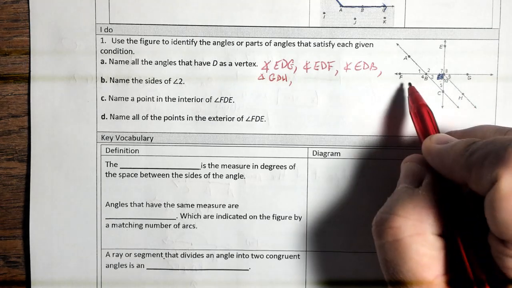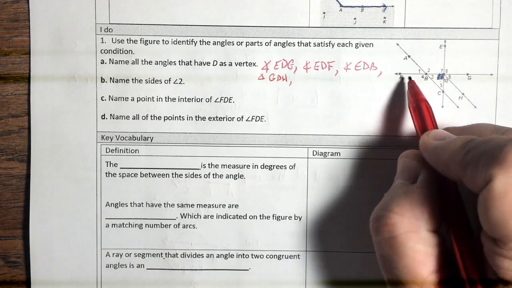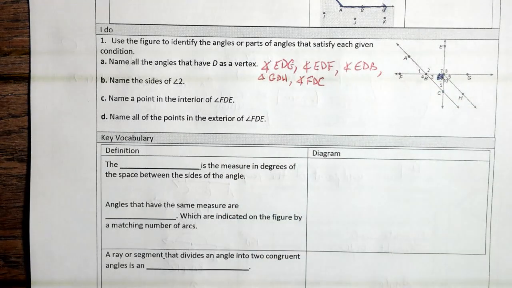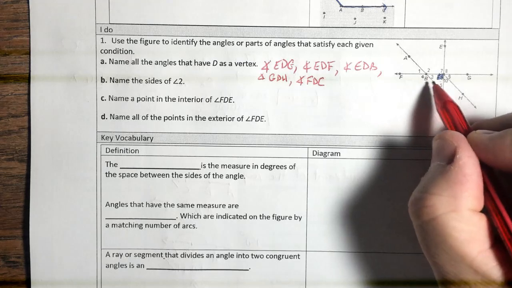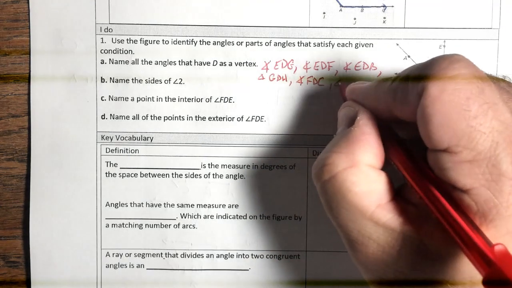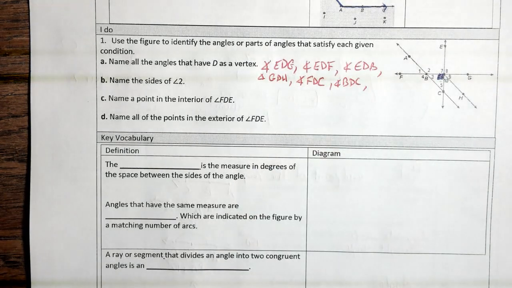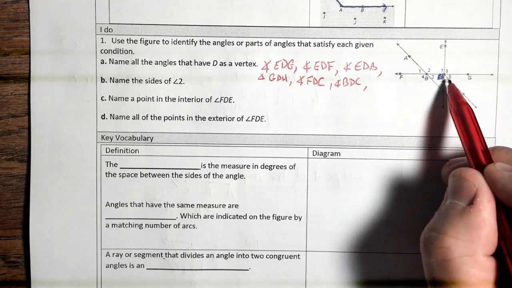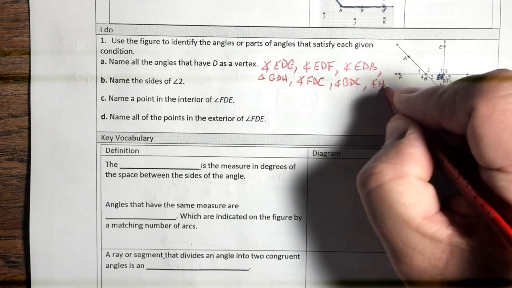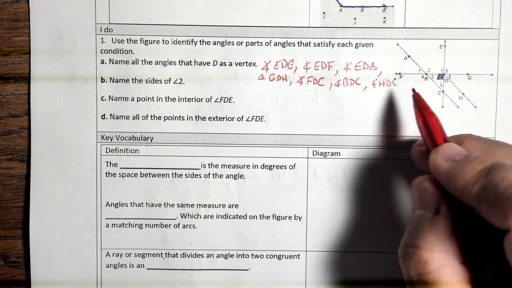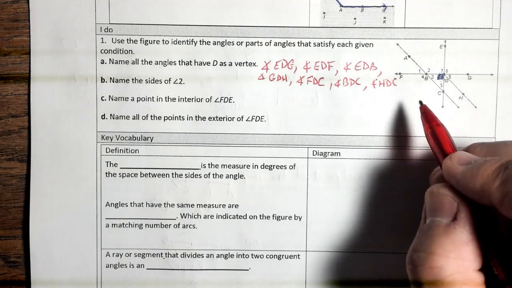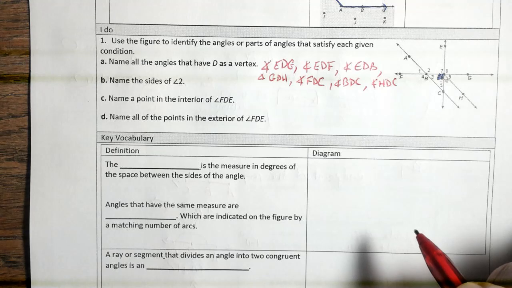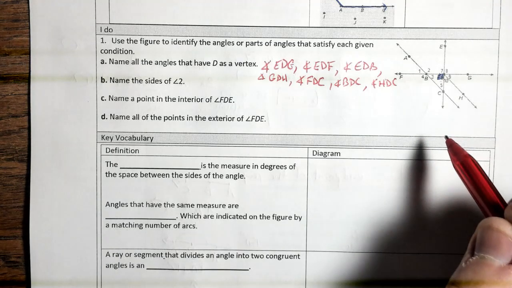Let's see, flip the other side, and we can go FDC. And also go BDC. Okay, so HDC. Let's see, where have we not been? E, D. I think that's about it. 1, 2, 3, 4, 5, 6. I think that's it, but if you see any more angles, let me know in class.